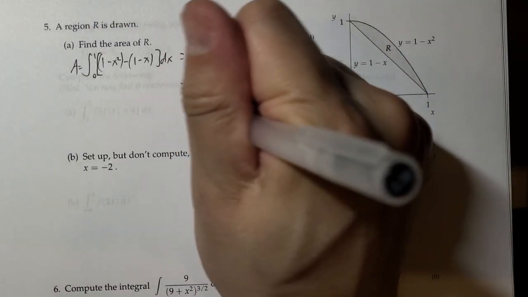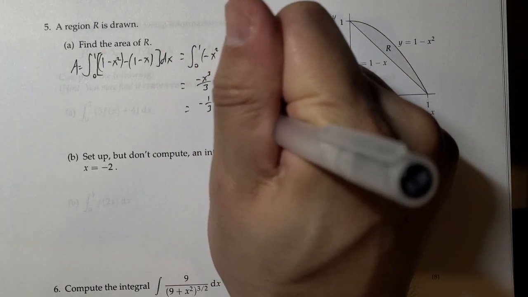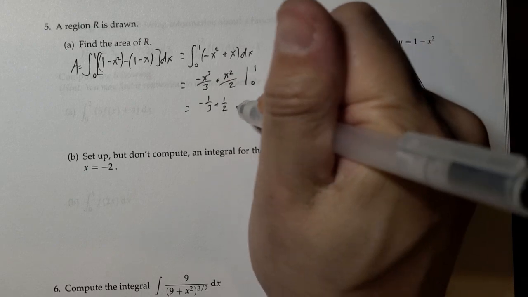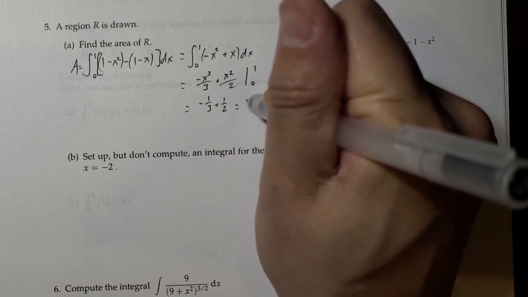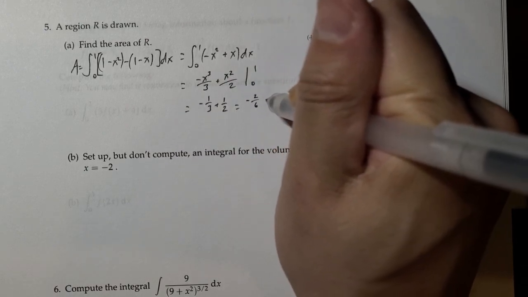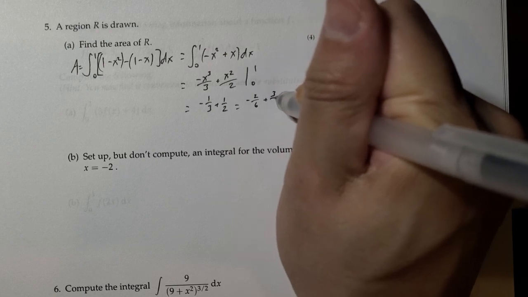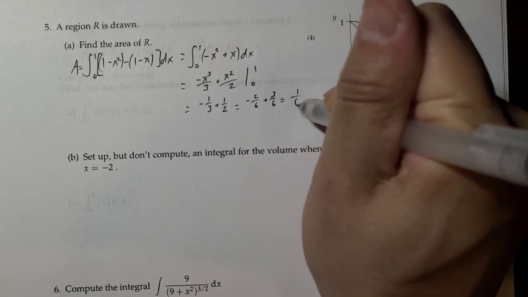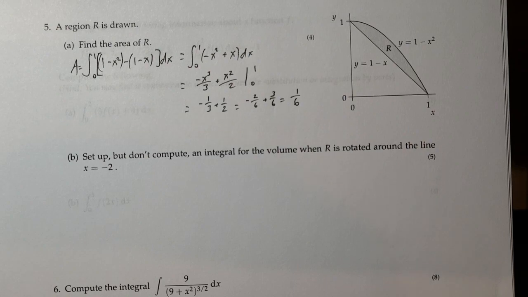We plug in 1, we get minus 1/3 plus 1/2. Plug in 0, both of them would be 0. So this is minus 2 over 6 plus 3 over 6, which is 1/6. Let me check that's the answer. Yes.